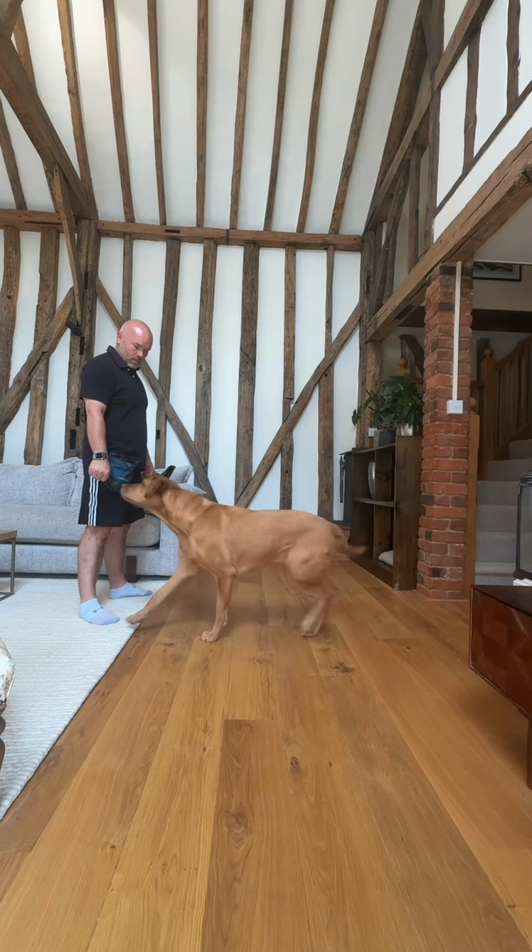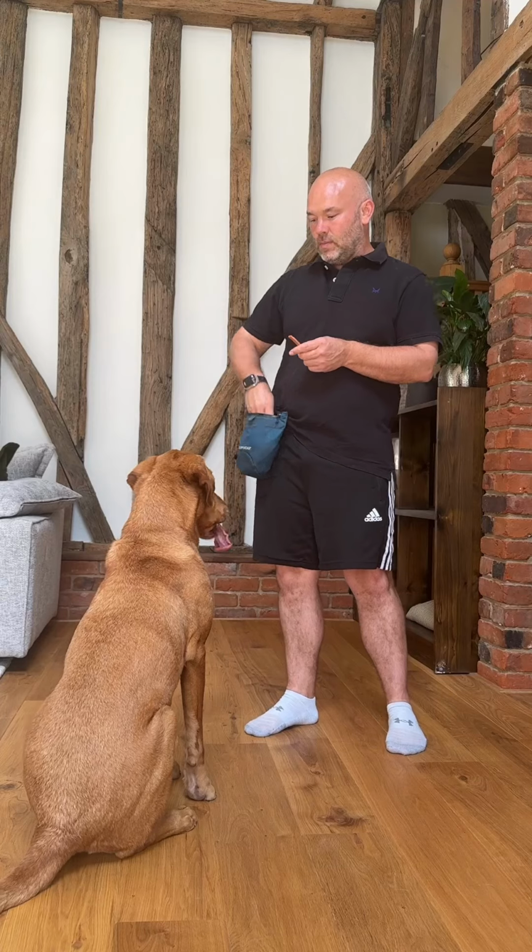Come. Good. A really common example of overshadowing is especially at classes where owners will give a verbal cue and their hand is kind of hovering around the treat pouch, or they might have treats in the hand. So that's overshadowing the verbal cue. Down.